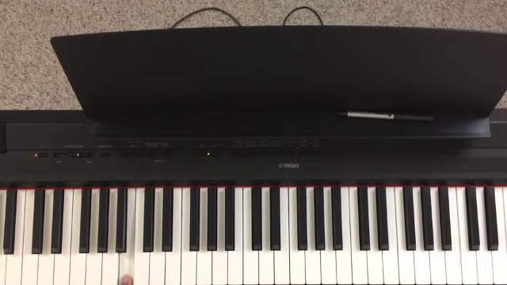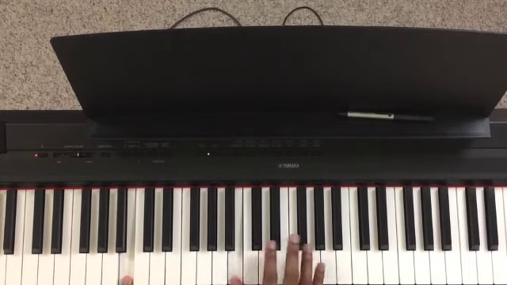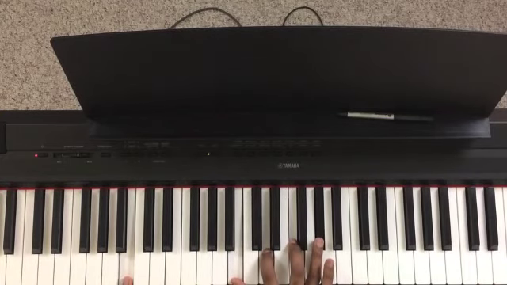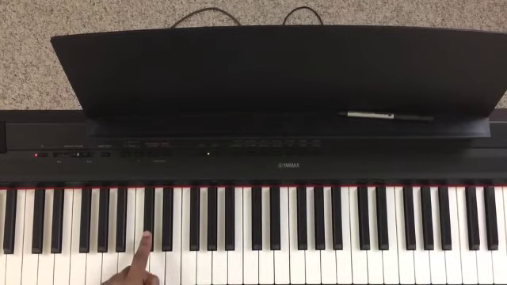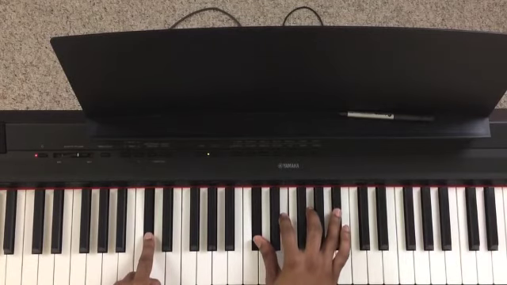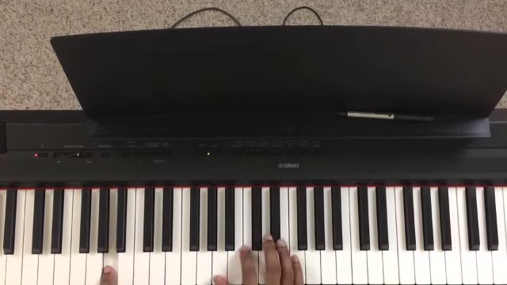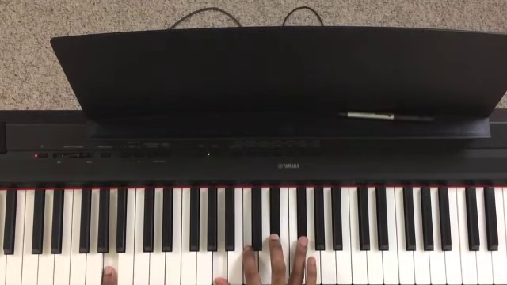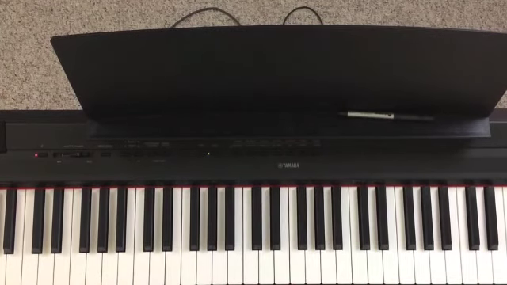Okay, so the B, let's build the diminished chord. Okay? D flat, let's build the diminished chord. We already know it for the A. And again, I'm showing you these progressions, but I don't want you to focus on these.